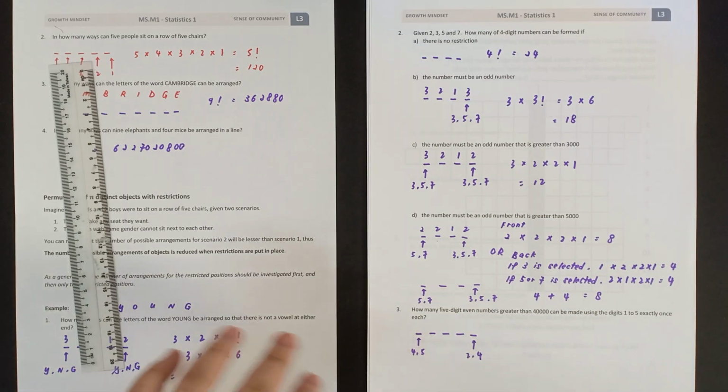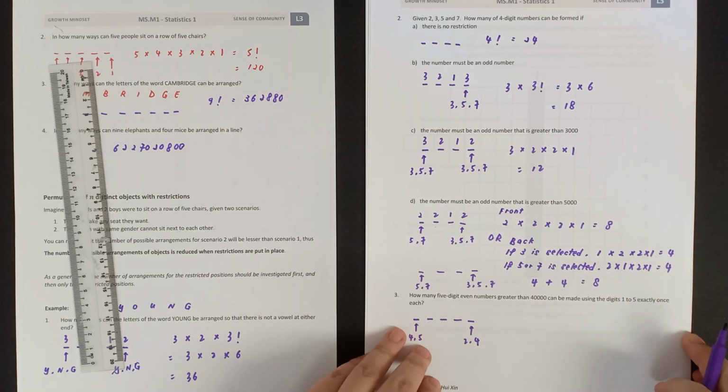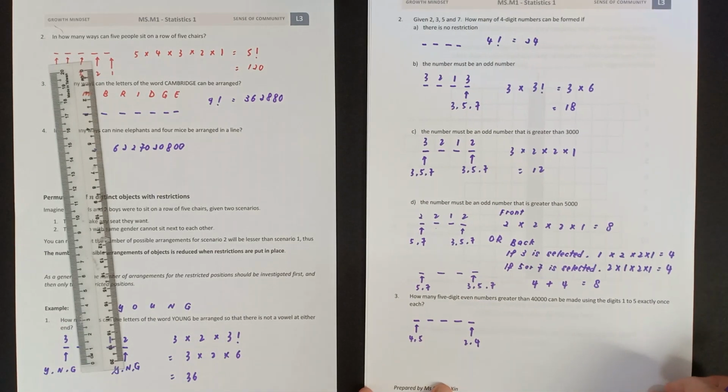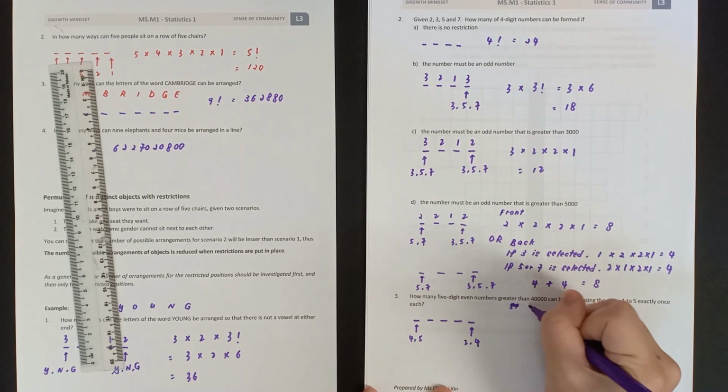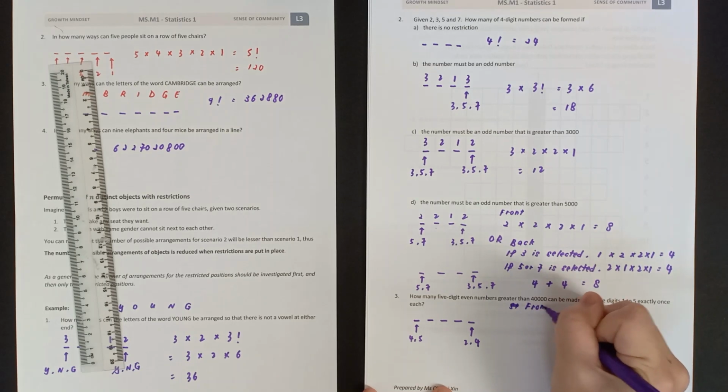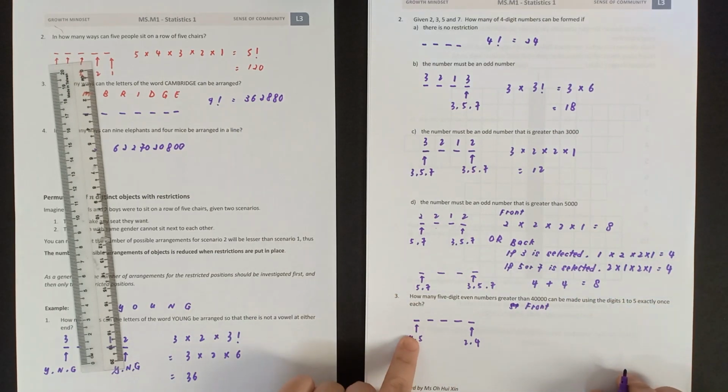Okay, so now we face the same situation, where the choices that you have are different because of the restrictions. So that's why we need to do it separately. Okay, so let's say the same thing, I will show you both. Let's say we start from the front. If I start from the front, how many choices do I have here?